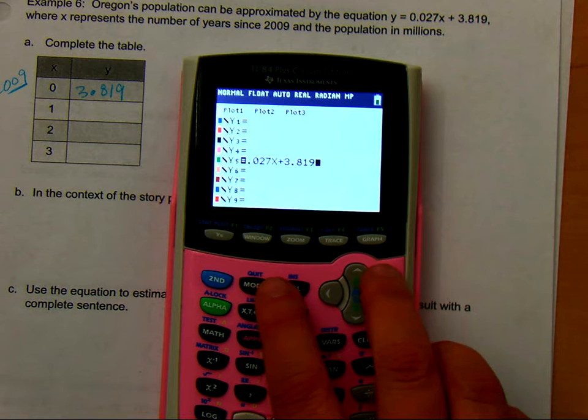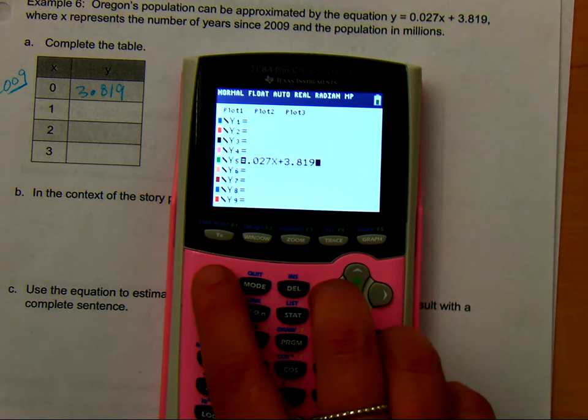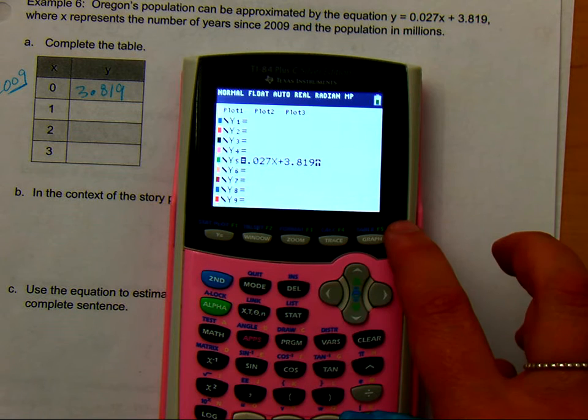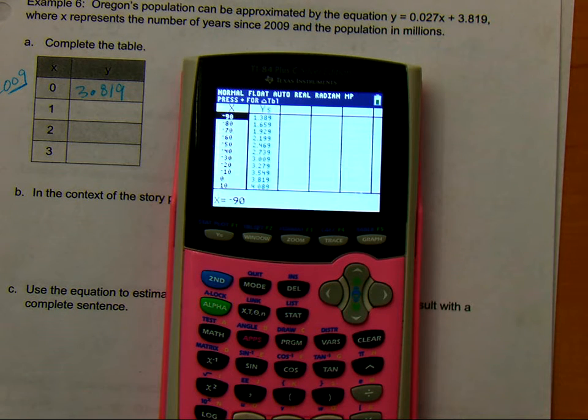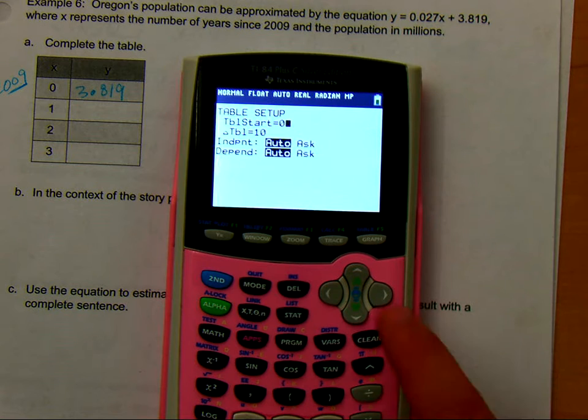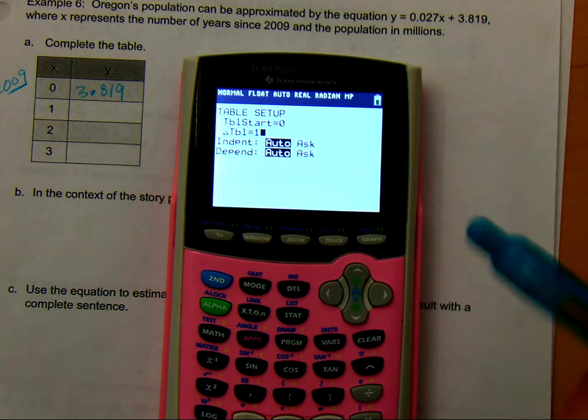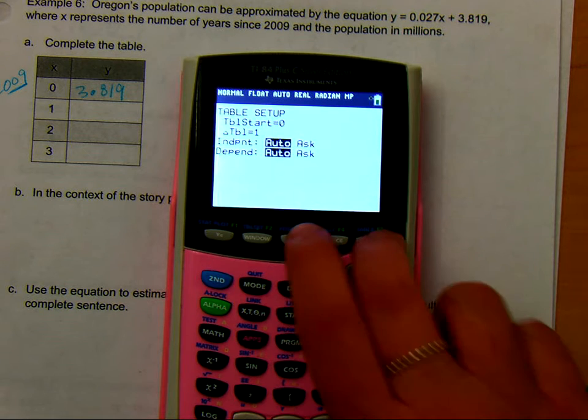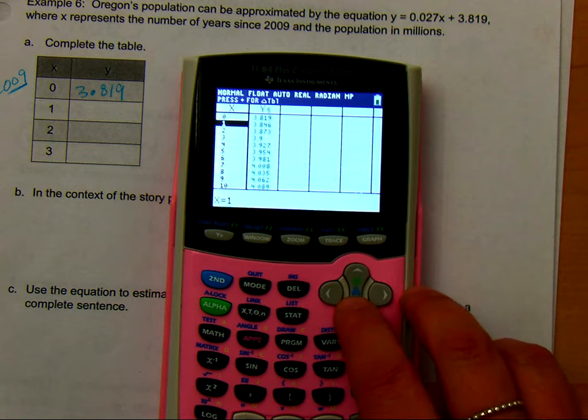Okay. Now, if I want to get this table of values, what do I do to get to the table? Second graph. Now, my table is already set up to count by tens, and look at this, I need to count by ones, so I need to change it back. So I go second table set, right here, table set. I want to start at 0. How do I want my table to change? By 1, so I can override the 10 just by typing in a 1. Now I go second table, and look, it's counting by ones now.